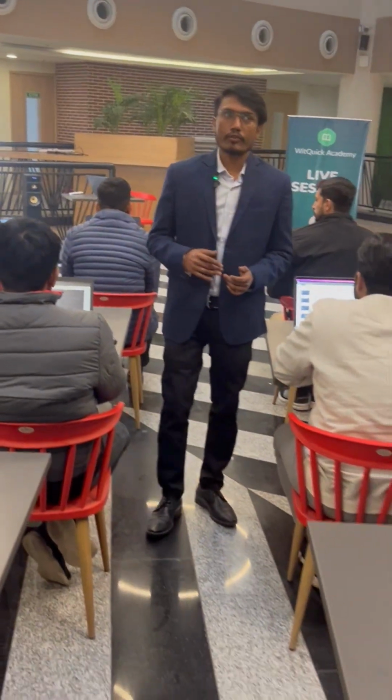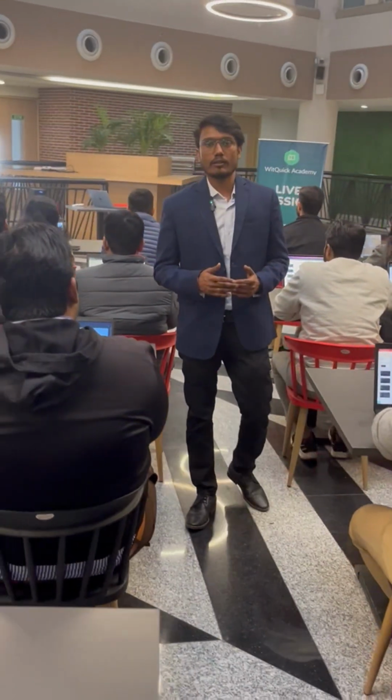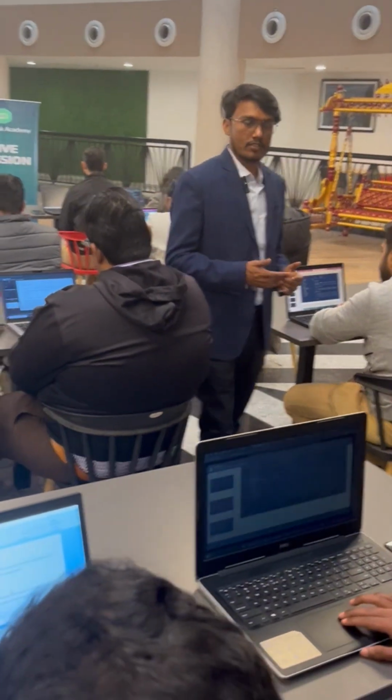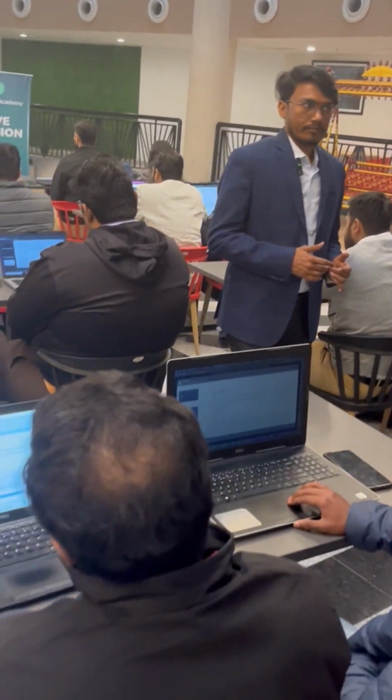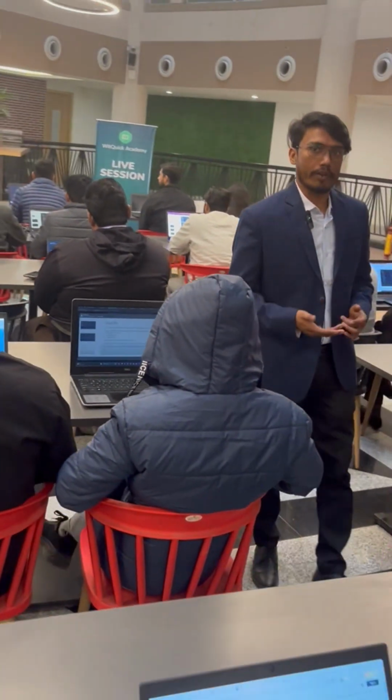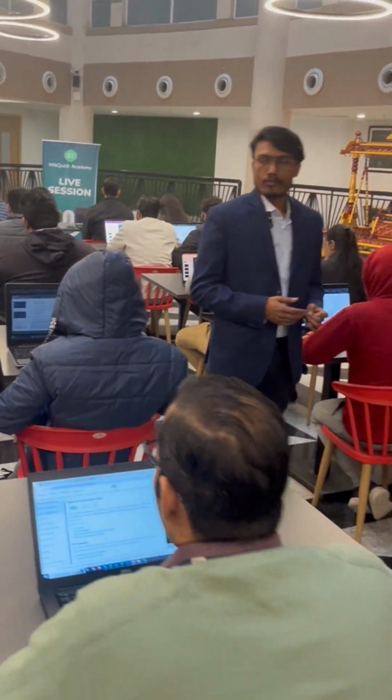We use Vuetify for the HTML part, where you can import the built-in components. You can use their CSS, their packages. And for routing, we can use Vue Router.